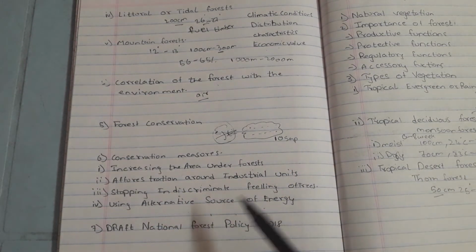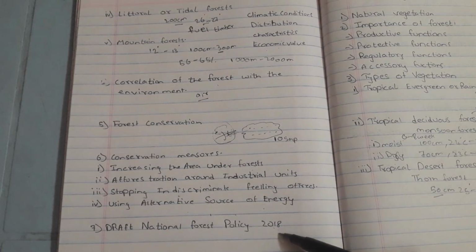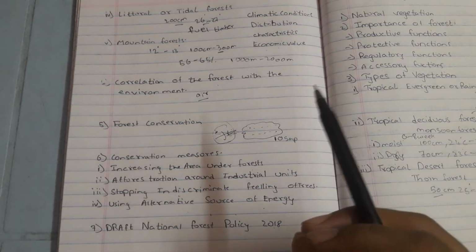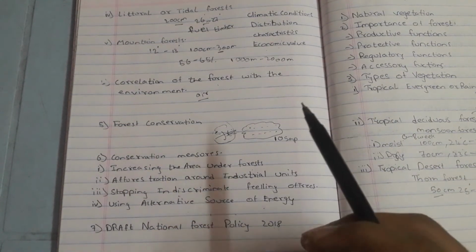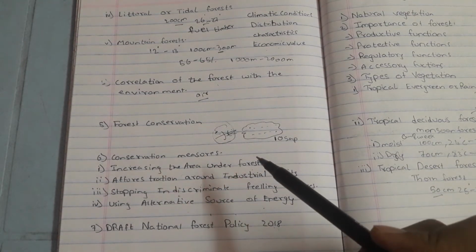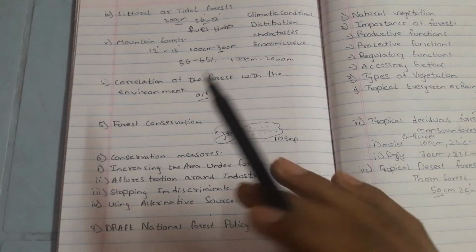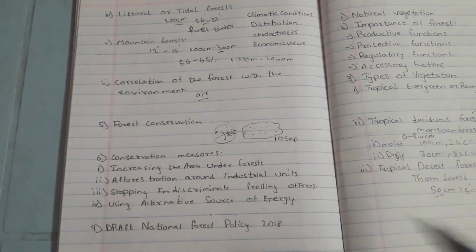Okay, what are the points under this draft national policy 2018? The overall objective and goal of this policy is to safeguard the ecosystem and maintain a balance in the livelihood of people.